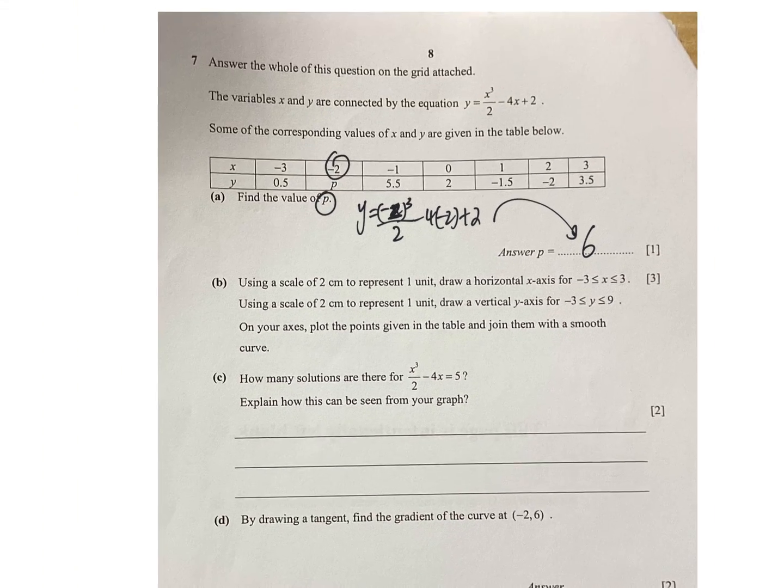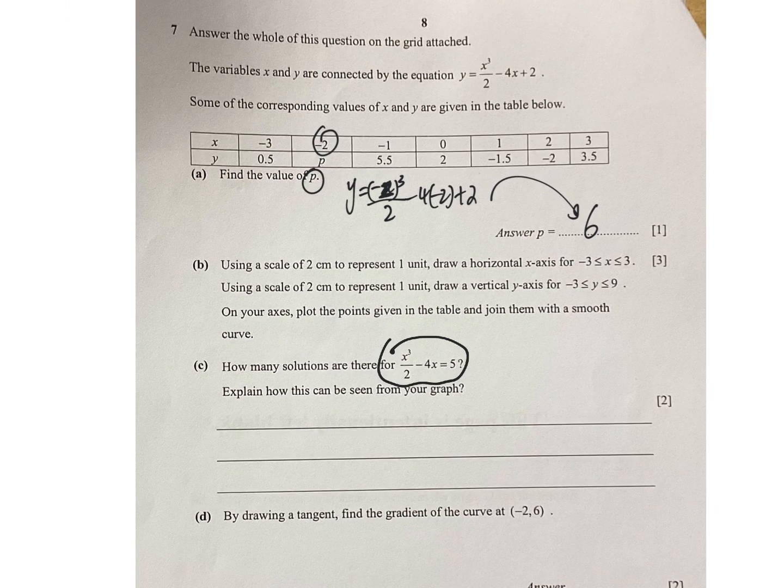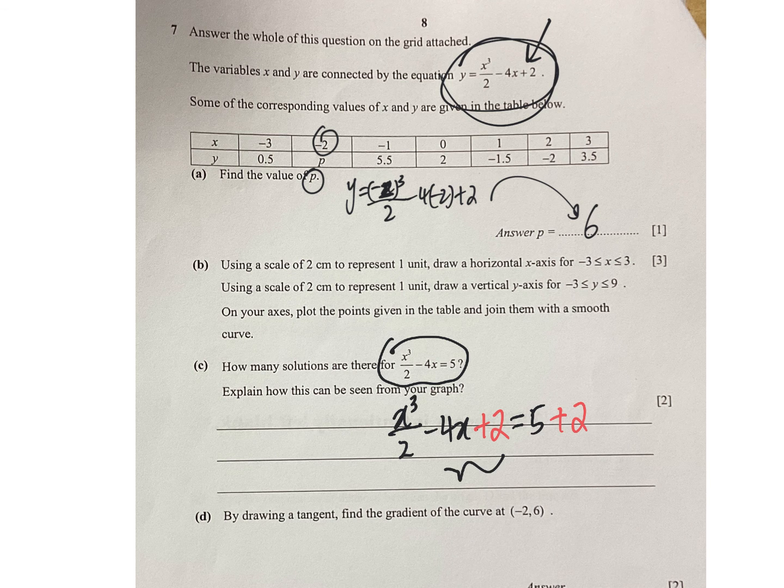So they ask you, how many solutions do you have for this? Remember, the left hand side must be the same as this. So at the beginning, you keep this, right? But you're short of a +2. So you should plus 2 on the left hand side, plus 2 on the right hand side. So you realize this is your y. y is equal to 7. So what's the solution? There is no solution because it doesn't cut the graph at all.